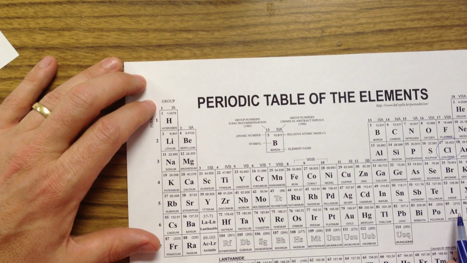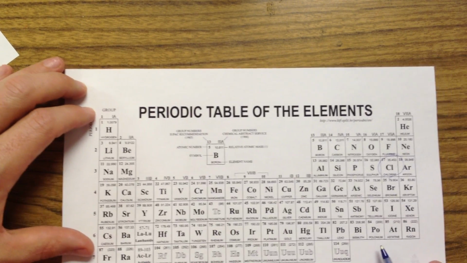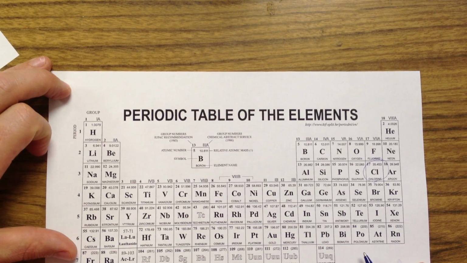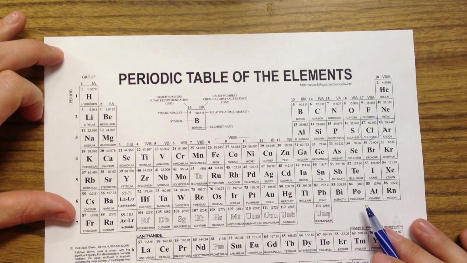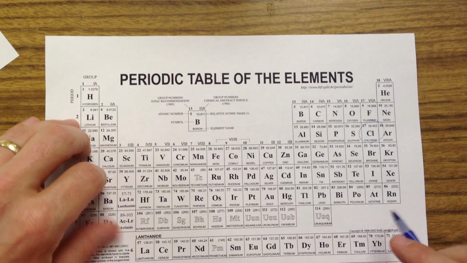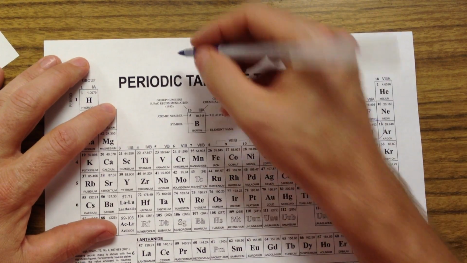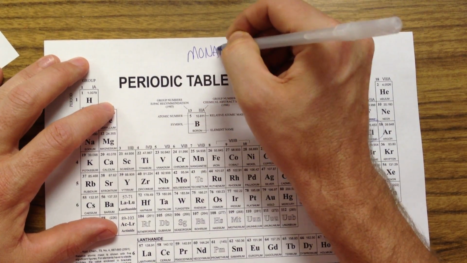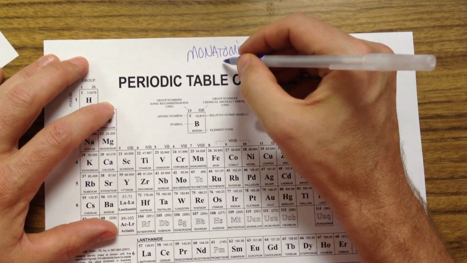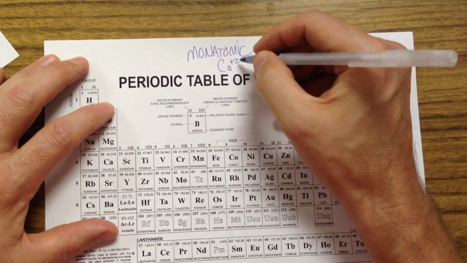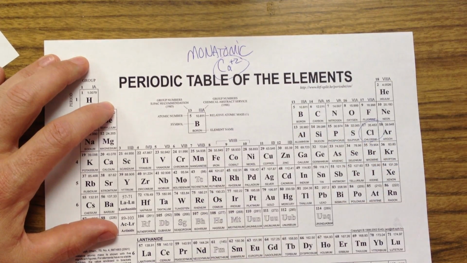Charges. There are some patterns from the periodic table with regard to charge. If an atom is monatomic, and that means there's only one of them, so this would work for calcium, there's just one atom there, +2 charge but only one atom.